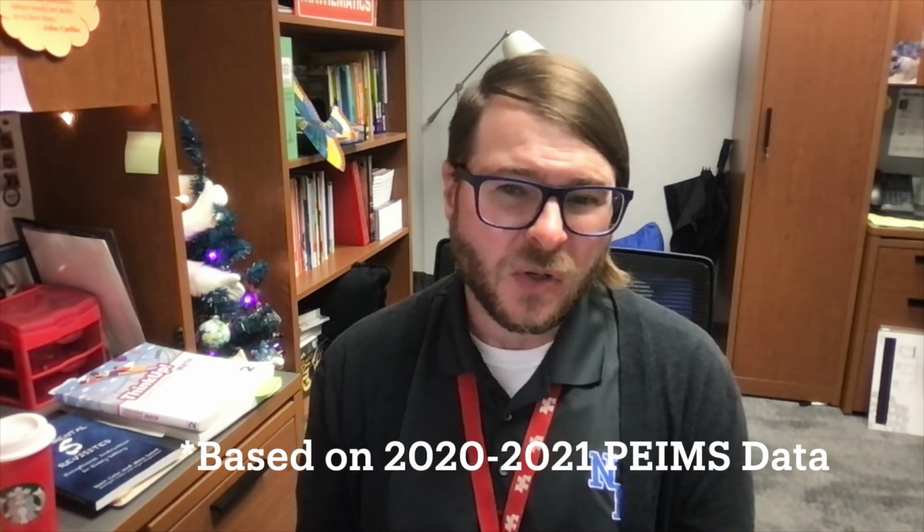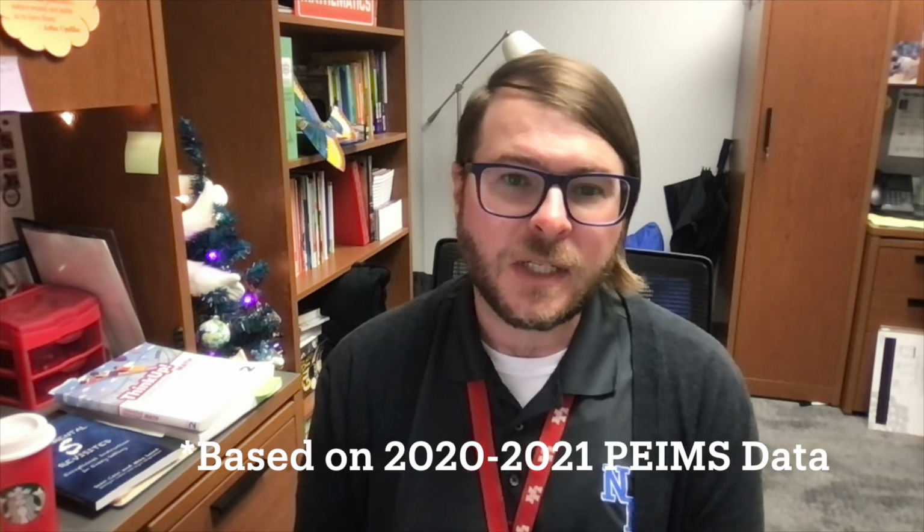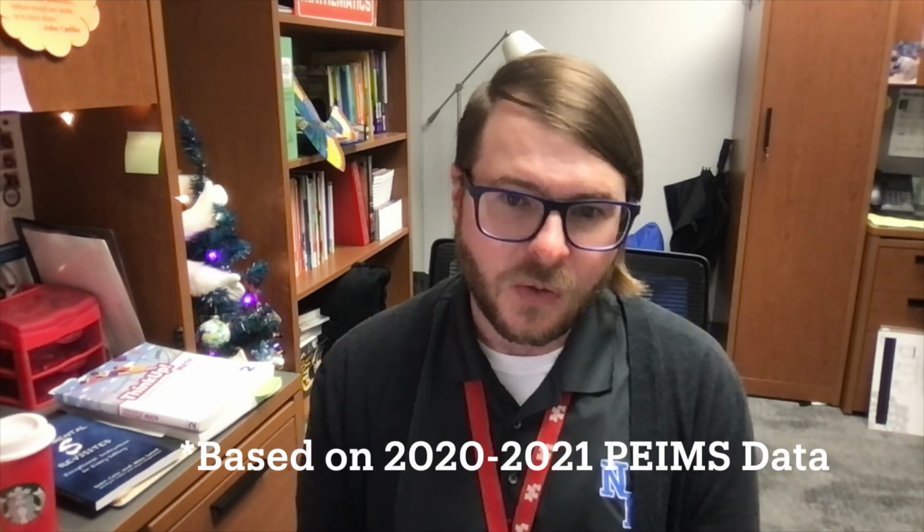This means that a proportional amount, or around 40% of our GT population, should also be economically disadvantaged. Last year, however, only about 12% of our GT students were eco-dis, or economically disadvantaged. So this is a gap that we're slowly closing, but it takes a lot of effort to correct systemic misunderstandings for what it means to demonstrate a need for gifted services.